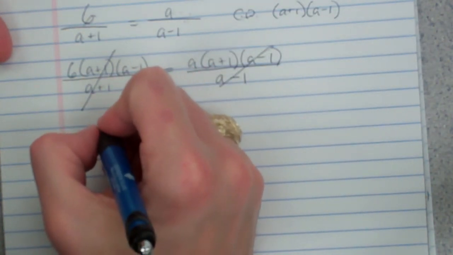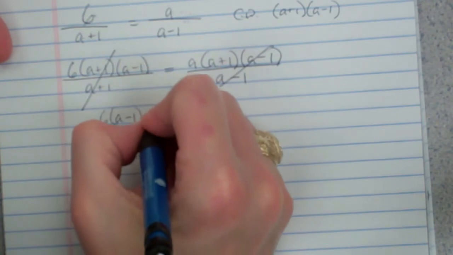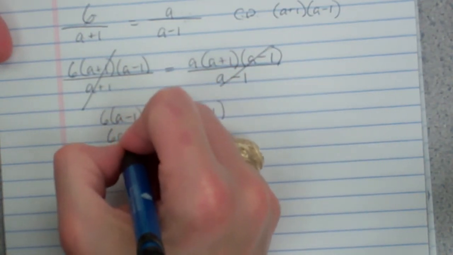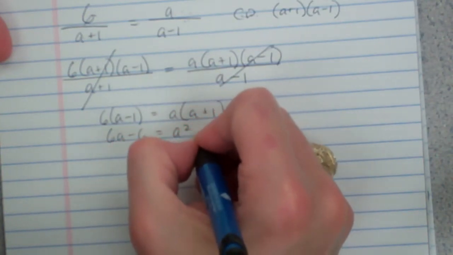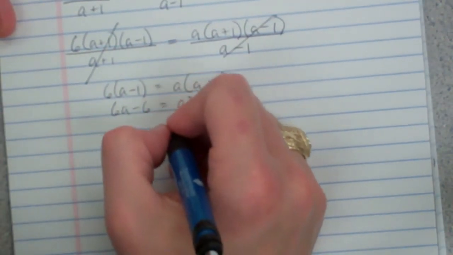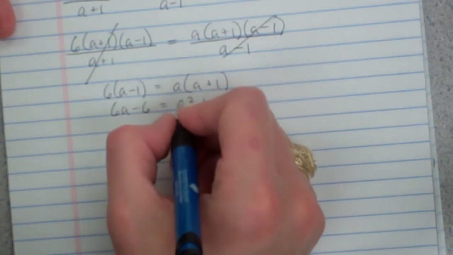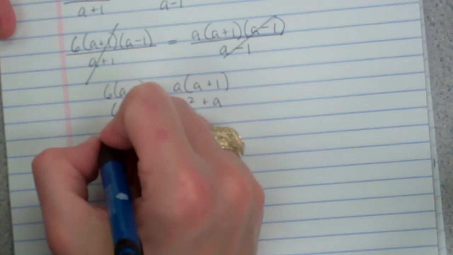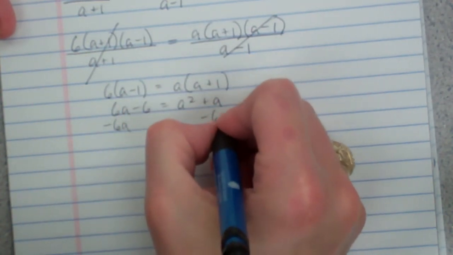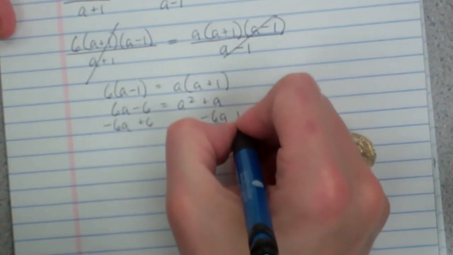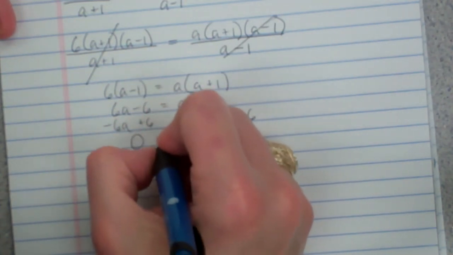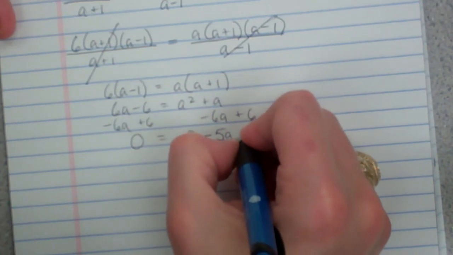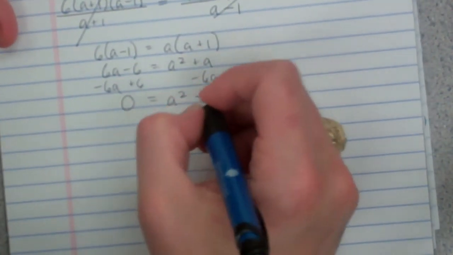So I have 6 times a minus 1 equals a times a plus 1. 6a minus 6 equals a squared plus a. Now I want to get everything over to one side. Might as well move it this way because the a squared is positive here, which is good. So minus 6a plus 6 plus 6 has 0 equals a squared minus 5a plus 6.